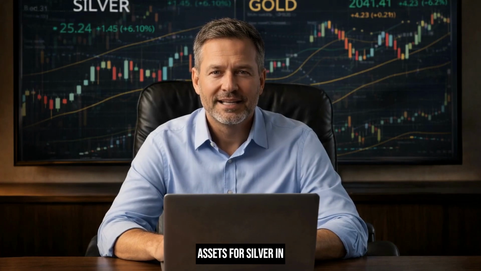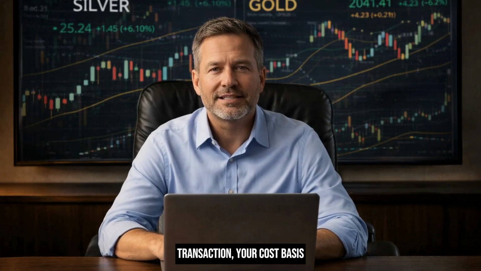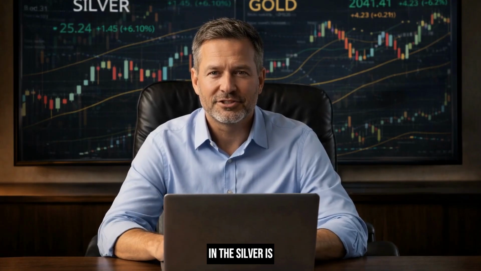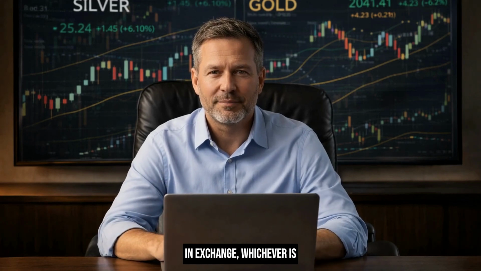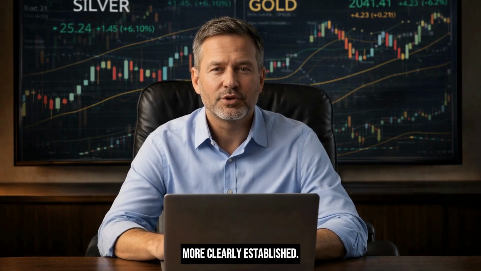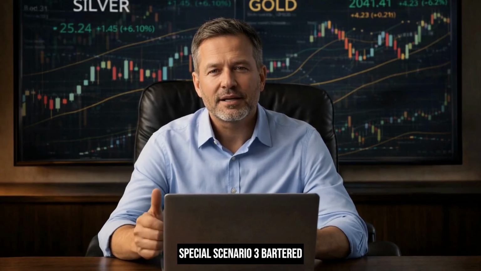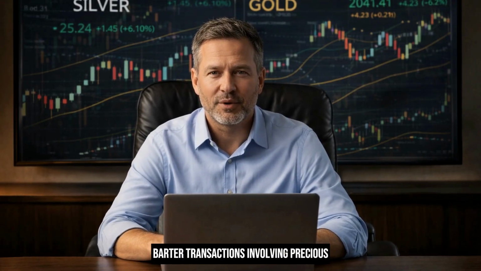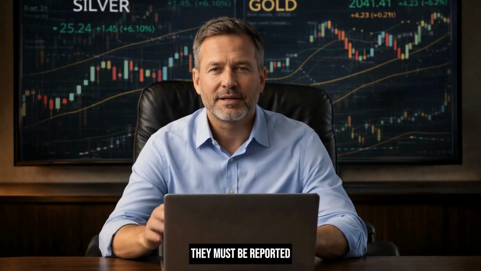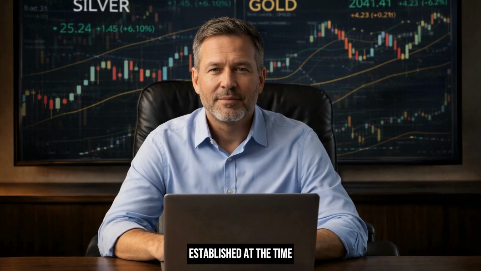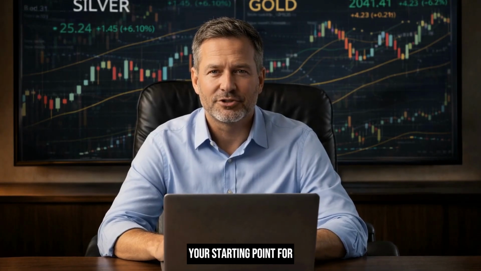Special Scenario 3: Silver received in exchange or trade. If you exchanged other assets for silver in a barter or trade transaction, your cost basis in the silver is generally the fair market value of the silver at the time you received it, or the fair market value of what you gave up in exchange, whichever is more clearly established. Barter transactions involving precious metals are taxable events. They must be reported, and the cost basis established at the time of the exchange is your starting point for any future gain calculation.